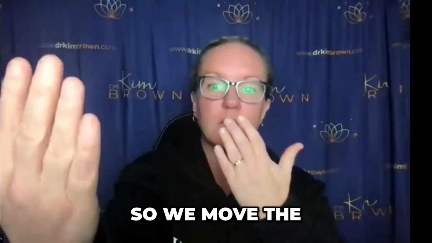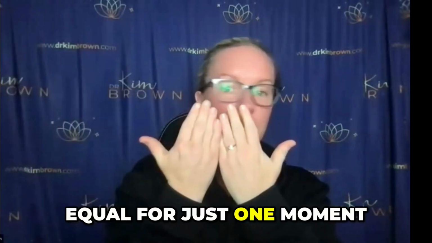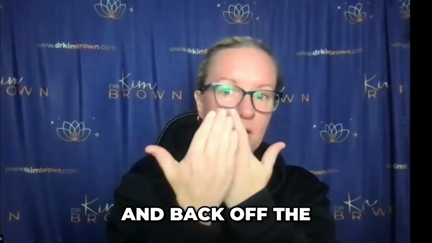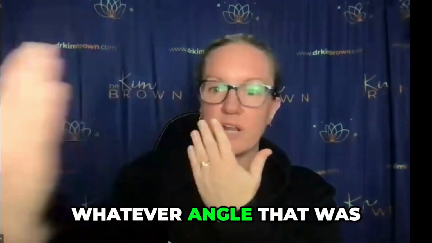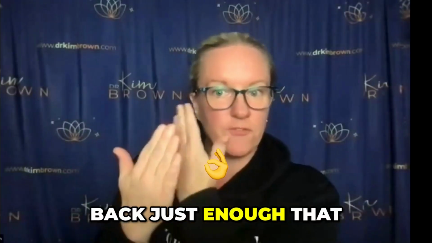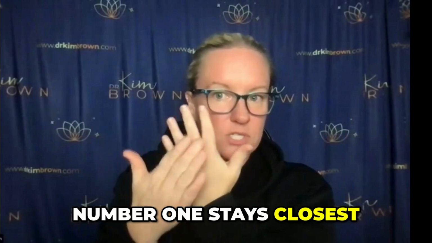So we move the location of the driver from number 4 to number 1 equal for just one moment and back off the driver ever so slightly. So back towards where it came from, whatever angle that was, but back just enough that it's the new number 2. It does not replace number 1. Number 1 stays closest. Number 2 comes in here.